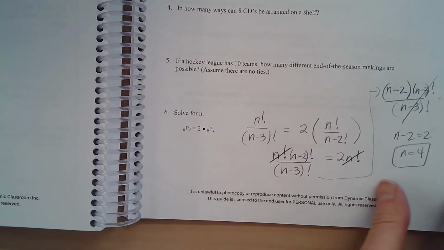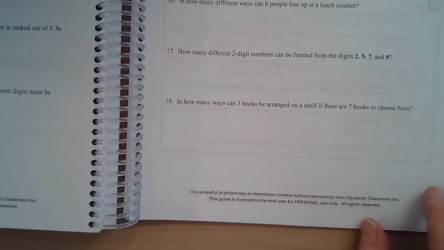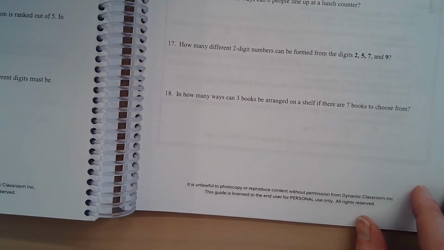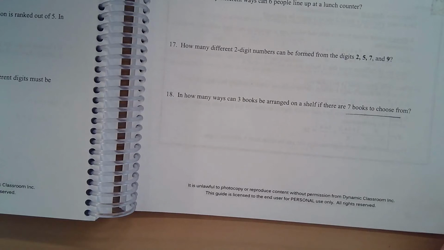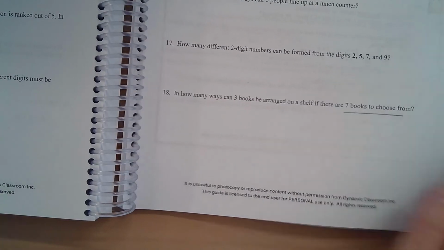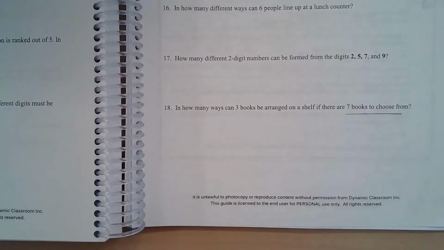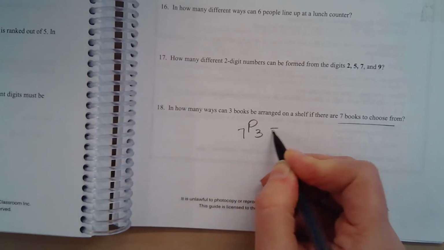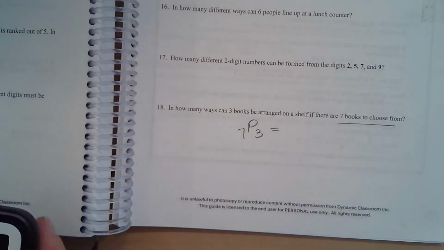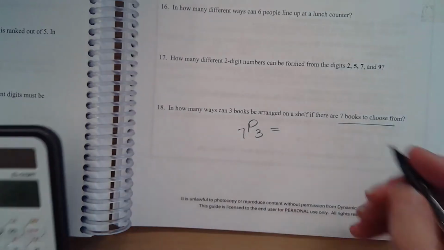Number 18. How many ways can 3 books be arranged on a shelf if there are 7 books to choose from? I think it would just be 7 choose 3, or 7 choose in order 3. I think, John, 7. Yeah, 210? Yeah.